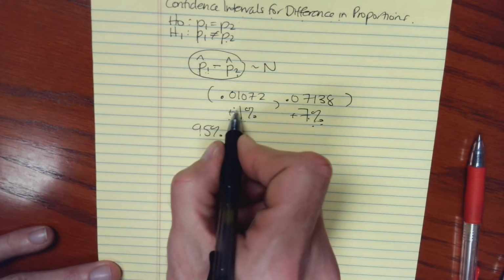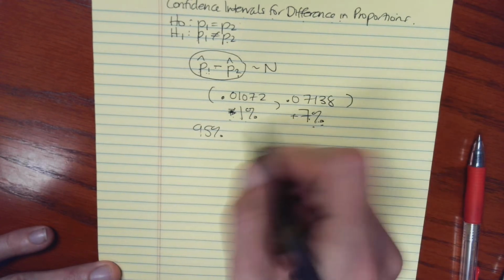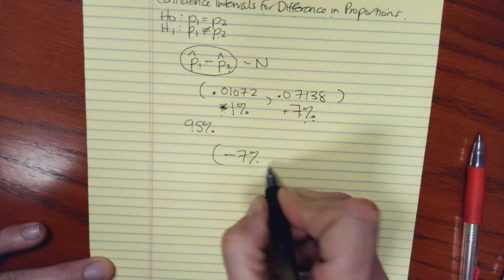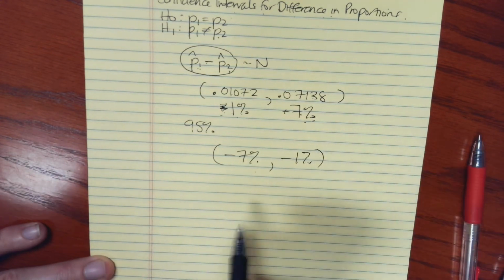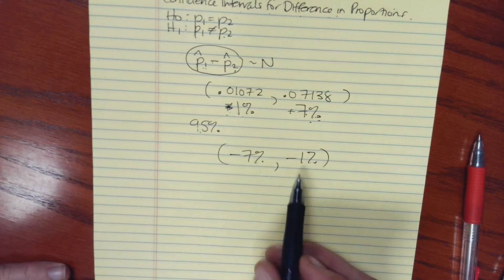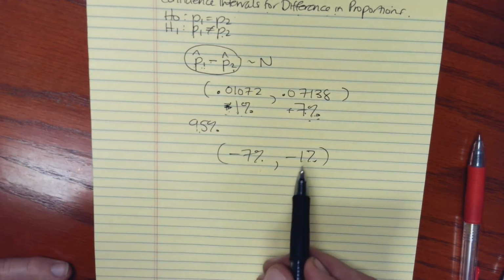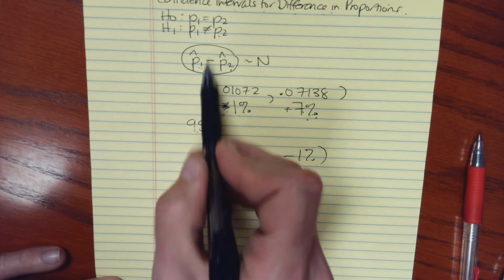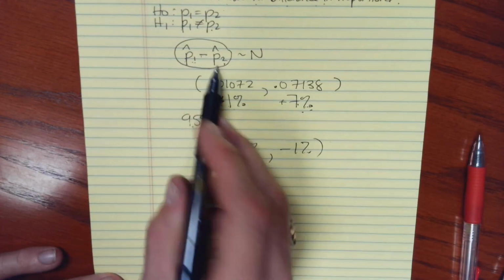Now, if both of these were negative, well, first of all, the order would be reversed, and you would have negative 7% and negative 1%. Then I could still say that I'm 95% confident that the difference is between negative 7% and negative 1%, but with P2 being larger, because the results I'm getting are negative.